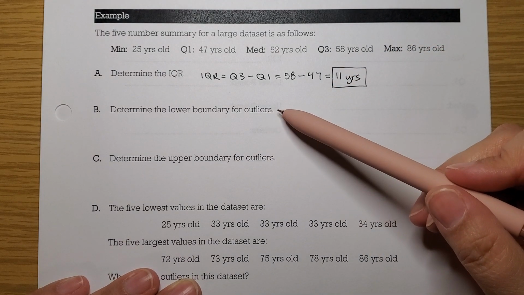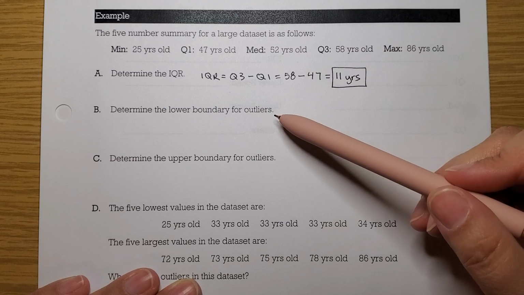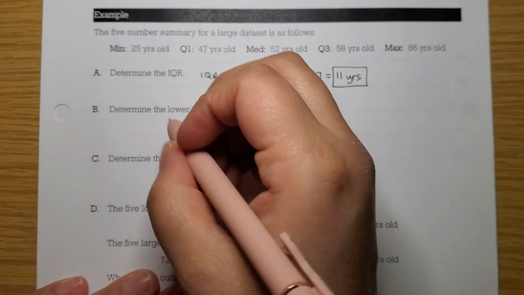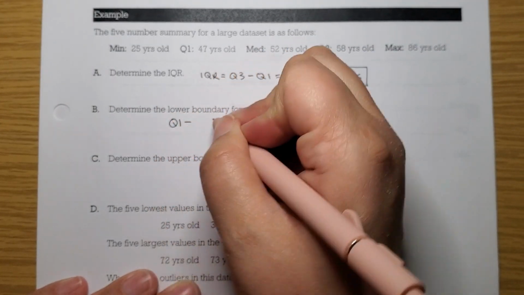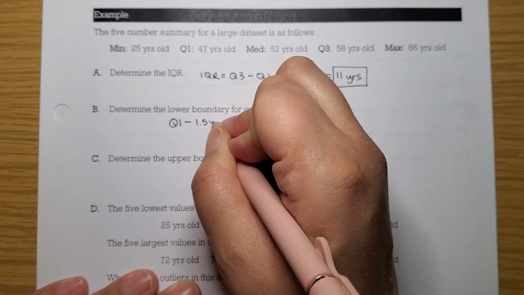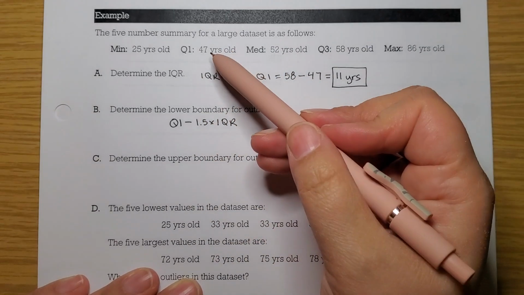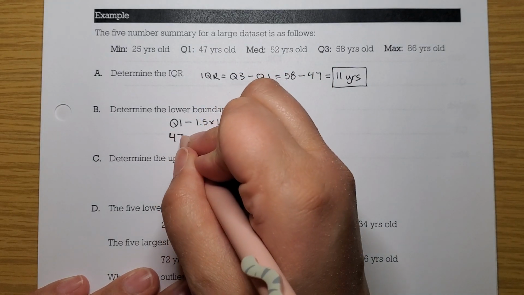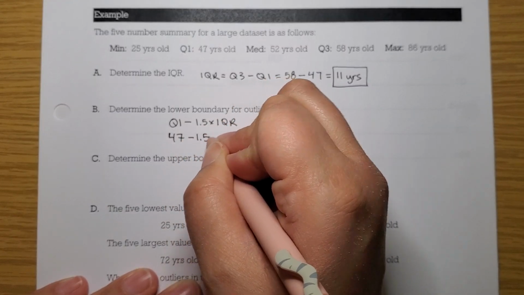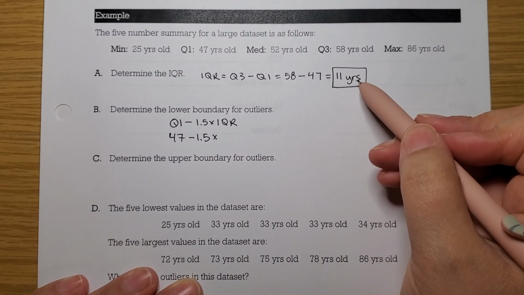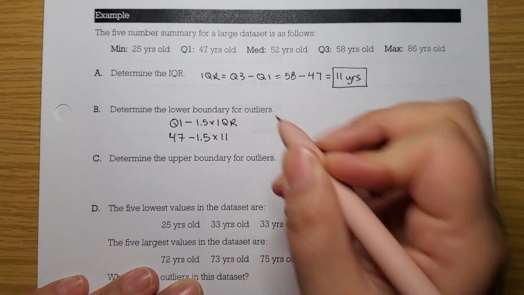Now let's find the lower boundary for outliers. So the lower boundary is Q1 minus 1.5 times the IQR. Q1 is 47, and we just found the IQR to be 11.